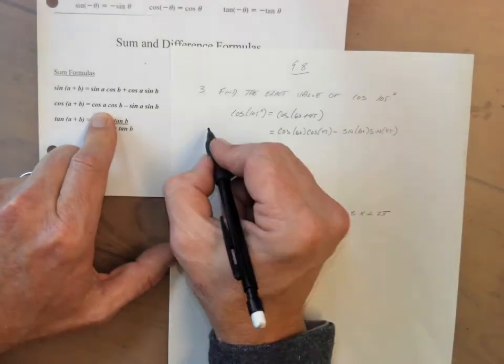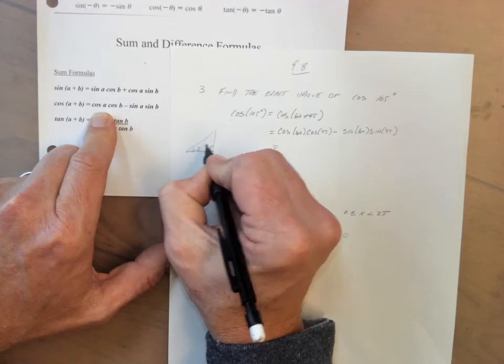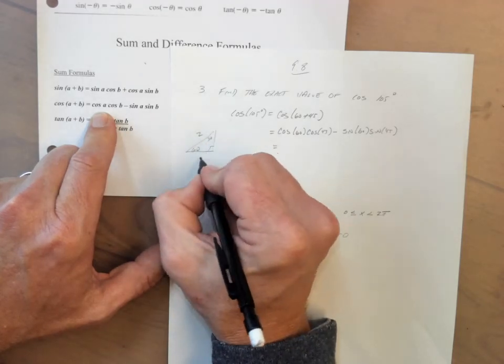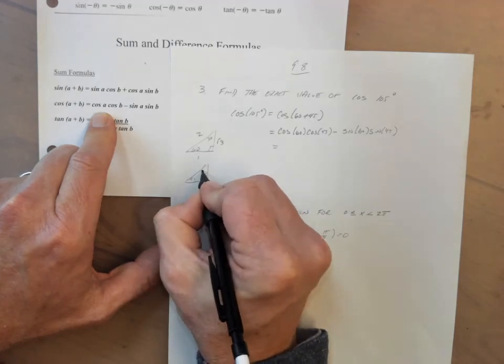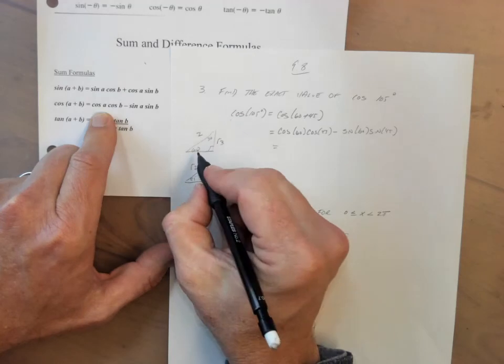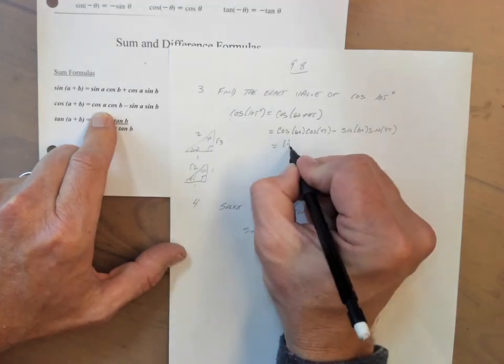Okay, so if you need to, you can always draw your triangles. So there's 30, 60, 90. So that is going to be 2, 1, and root 3. And for our 45, 45, 90: 1, 1, and root 2. So cosine of 60, adjacent over hypotenuse, so we have 1/2.